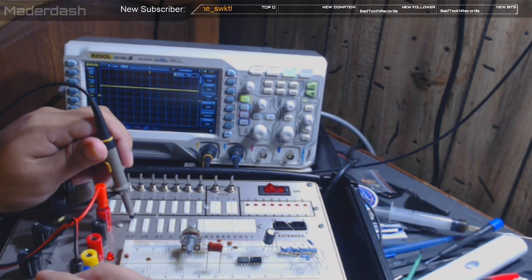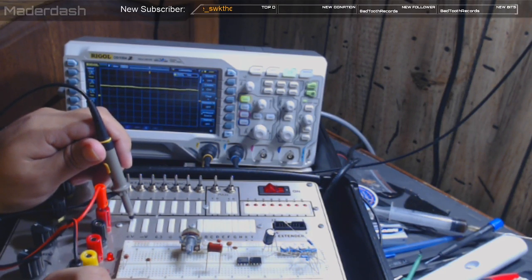It goes down to, very dirty, like it goes down to 1.5 volts.